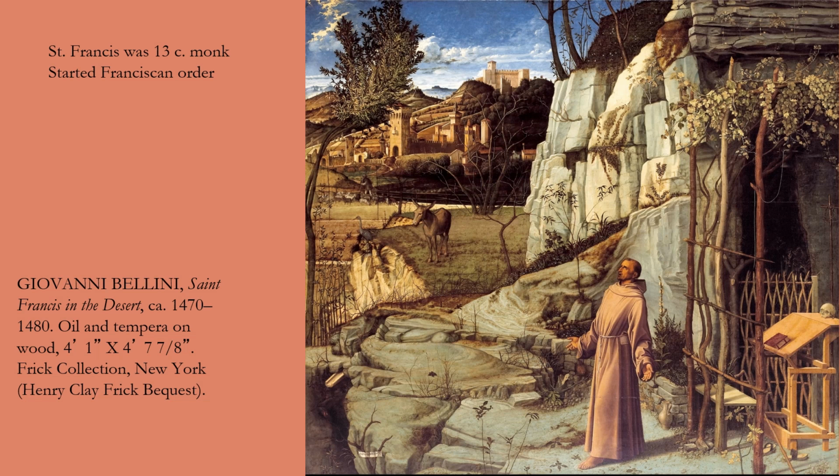And he rejected the fine clothes that he had grown up wearing, and the very famous story is that he's in this public market with his father, and he strips himself bare of his fine clothes and hands them to his dad, and then walks off and lives in the woods for a while, as a way of being closer to God, closer to nature.